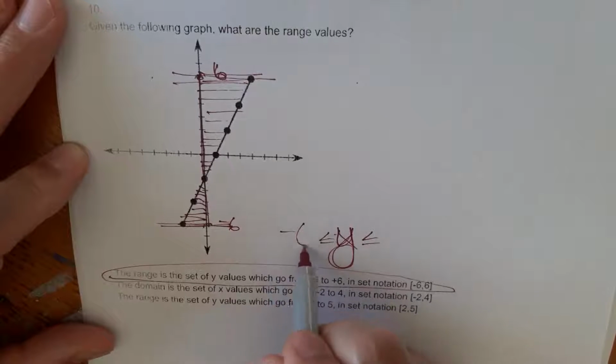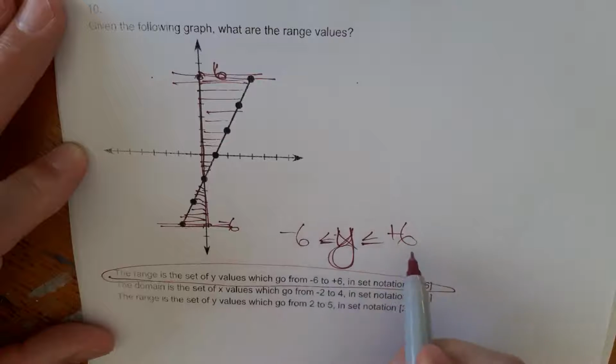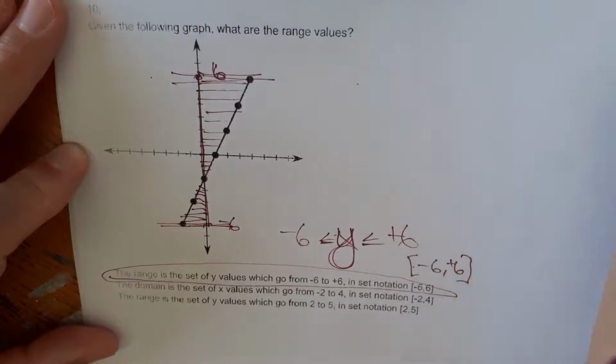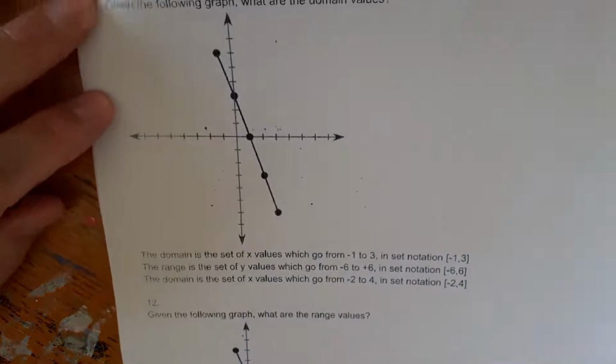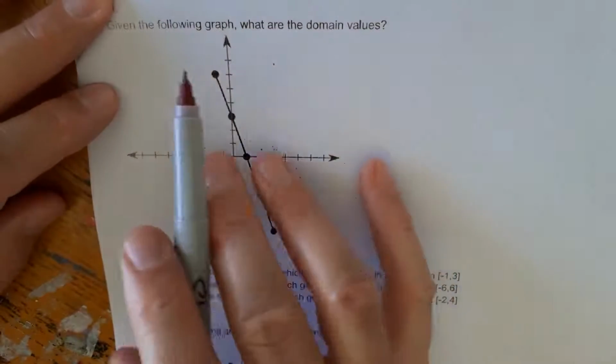The y would go between -6 and +6, and it's got an equals, which means it includes those values. That's what this whole set notation means here with a bracket, -6 comma +6 bracket. Bracket means those values are included. And again, this is building on other lessons. We've talked about set notation before, and we will definitely talk about it again. So it should not be completely brand new to students.